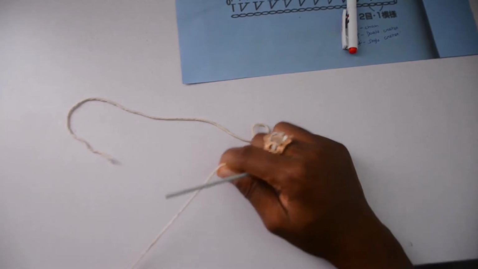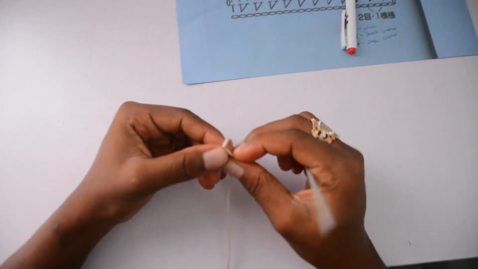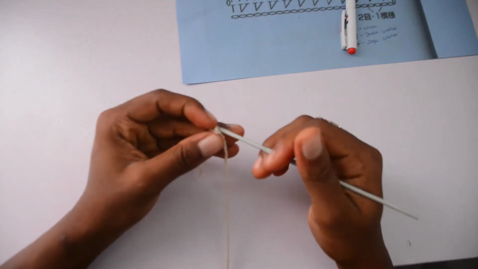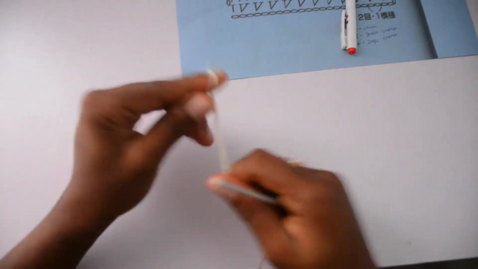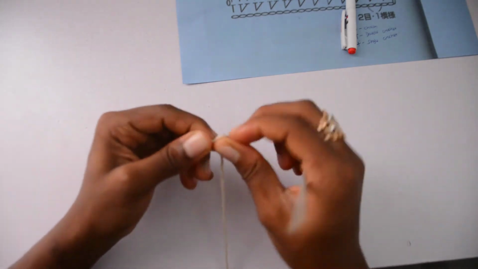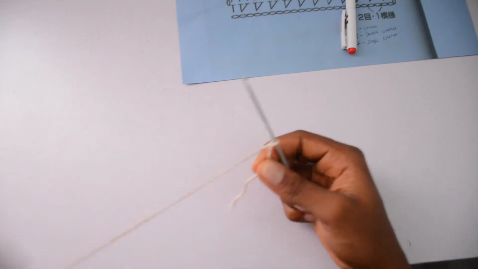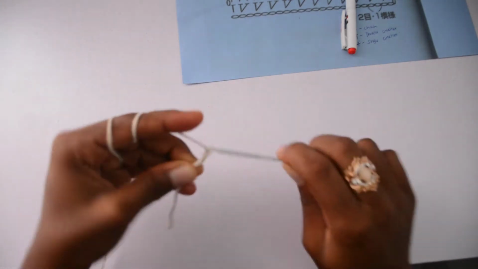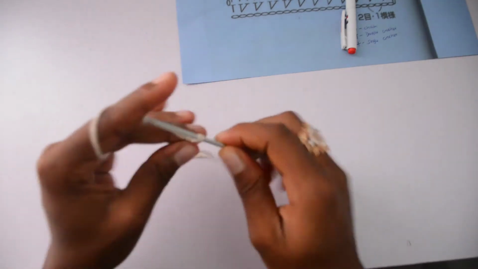So I'm just going to start with the chains right away. I'm starting with the chains. I'm just making this up as I go, so I don't know how many chains I'm going to do yet. When I make some chains, I'm going to measure until I get the measurements I want, because I know what I want the piece to measure. So I'll just do some chains now and then measure.